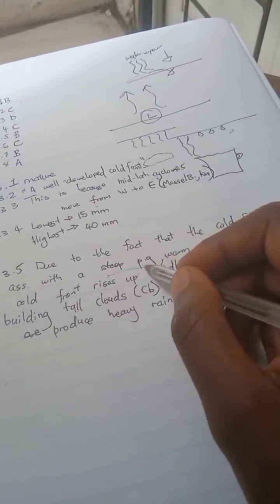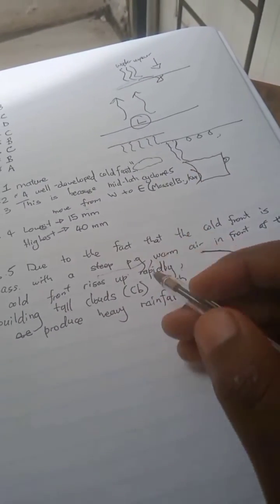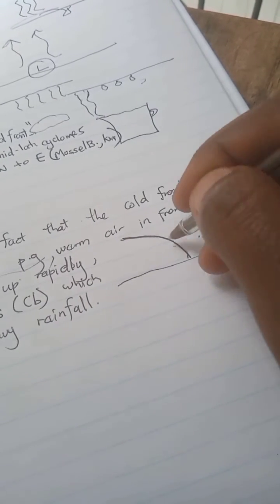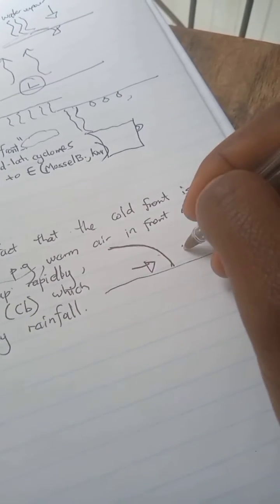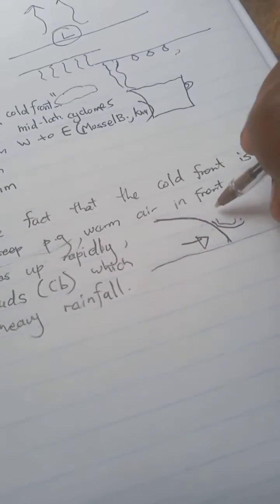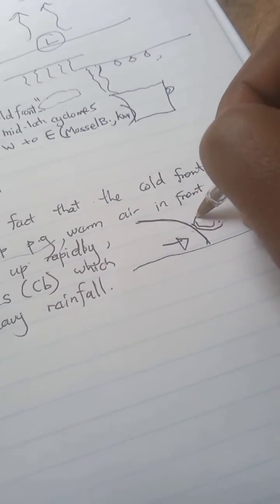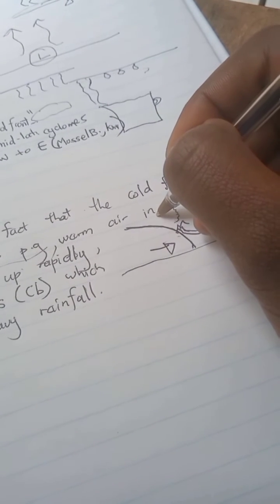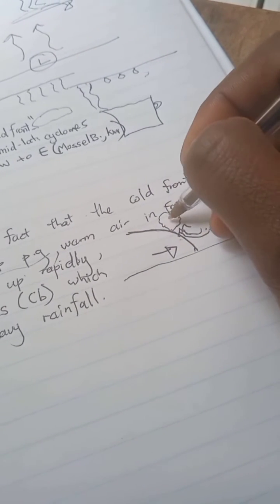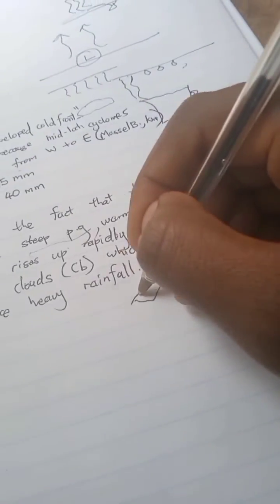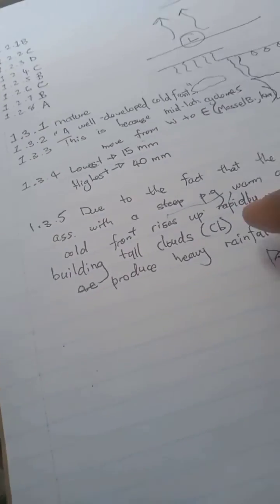Okay, we're looking for these concepts. Do you really understand? As this cold front approaches, warm air rises up very fast, very quickly, and as it rises up, that means a lot of air is going to rise up, and so that means you're going to build tall clouds, guys, which are your cumulonimbus clouds, and we know cumulonimbus clouds are always associated with heavy rainfall. Okay, let me know what you wrote.